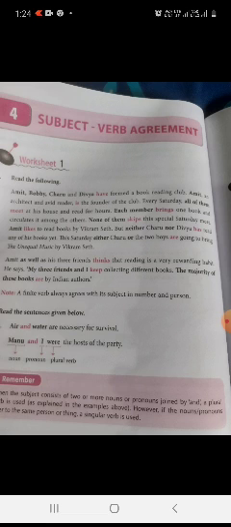Okay. I told you, if in your sentence you have the word each, that is a determiner, and after each you have a noun, that noun must be a singular noun. It can't be a plural noun.